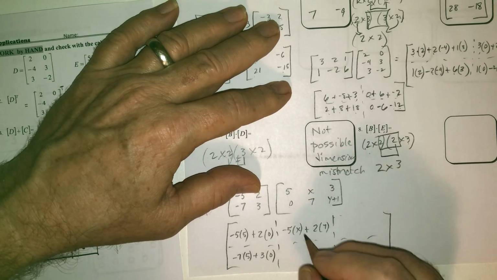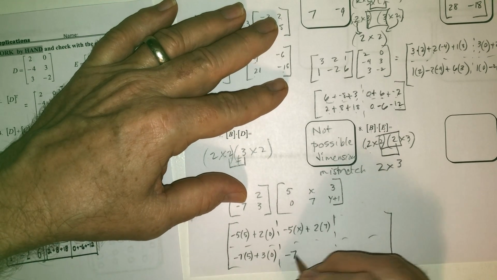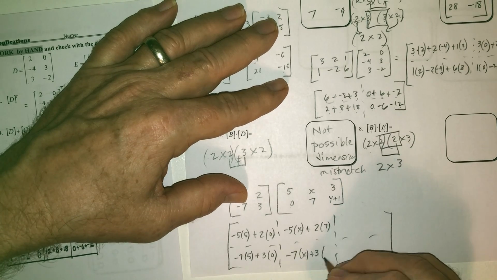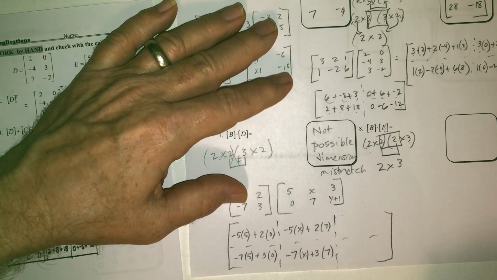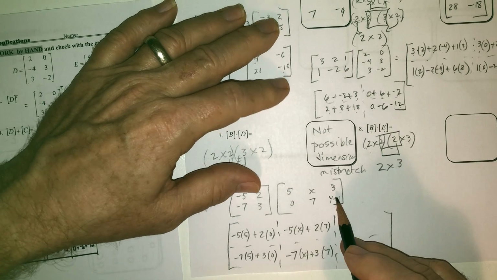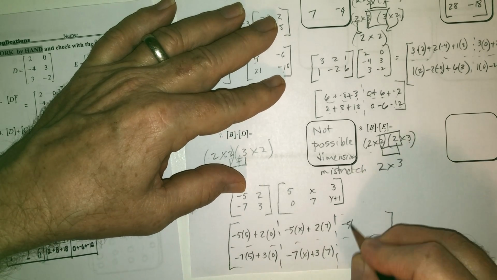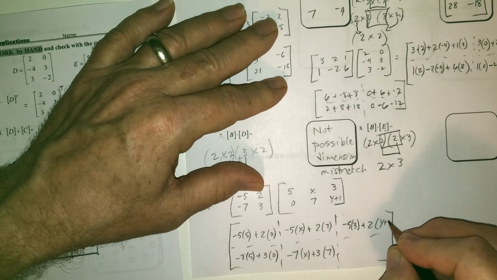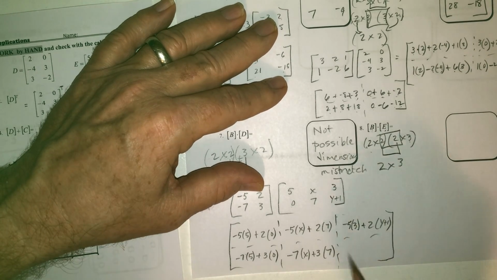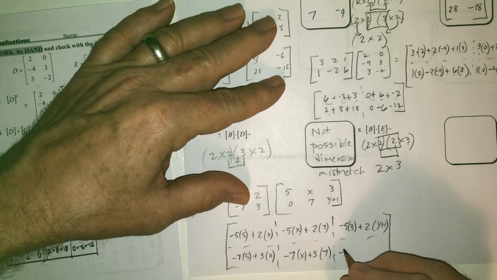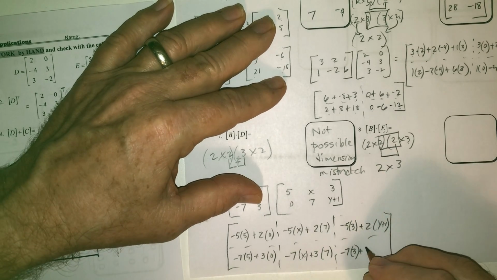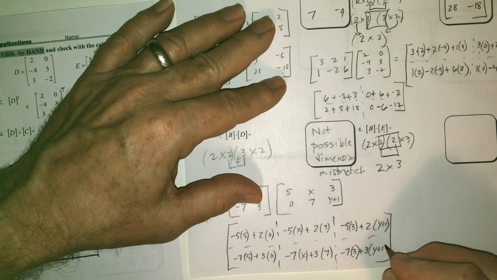Okay, and then I would do negative 7 times x plus 3 times 7. Okay, and then we'll do the last row. We would multiply negative 5 times 3 and add to that 2 times y plus 1. All right, and then we would do negative 7 times 3 and add to that 3 times y plus 1.